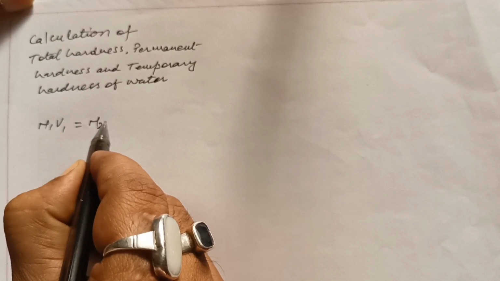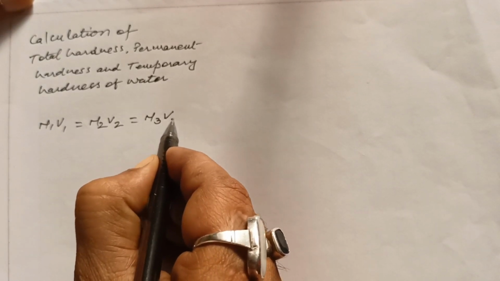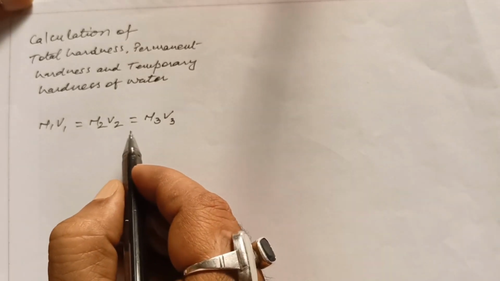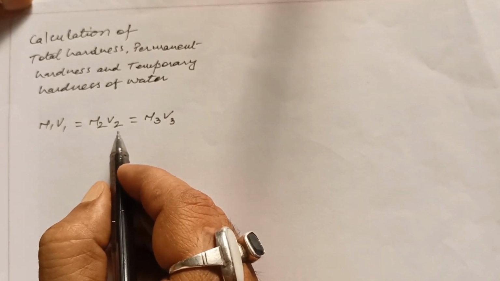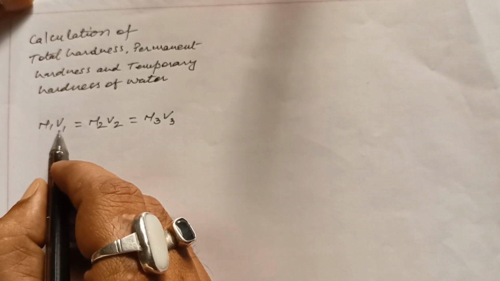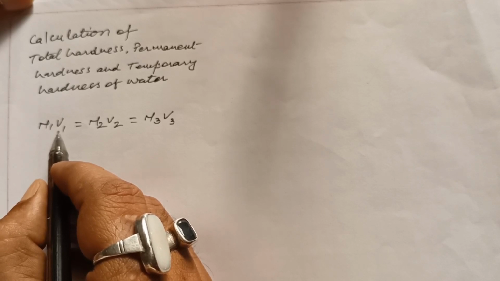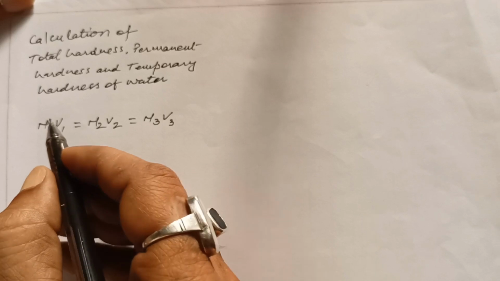So, we have a formula for it. N1V1 is equal to N2V2 is equal to N3V3. This formula is used for the calculation of hardness, and here the terms N1V1, N2V2 and N3V3 have their simple meanings, normality and volume.